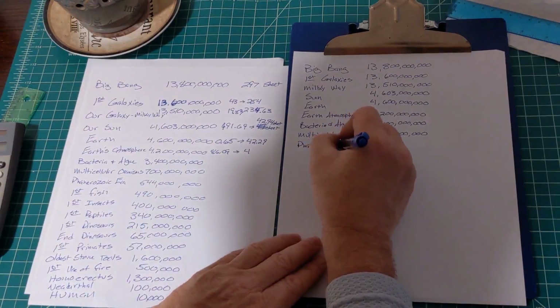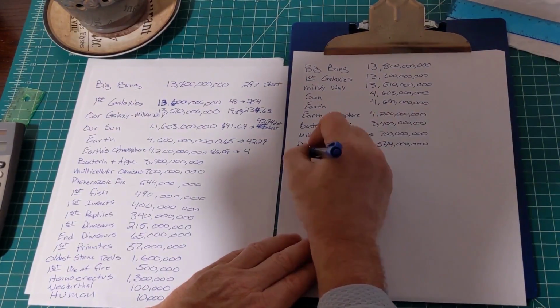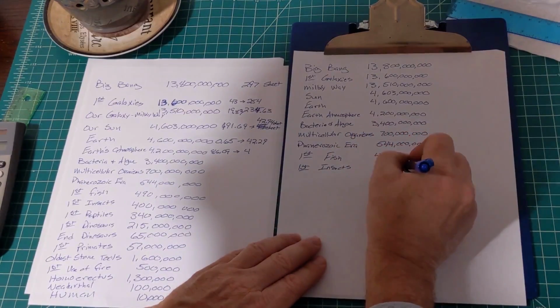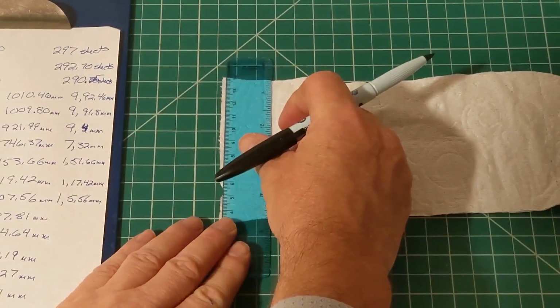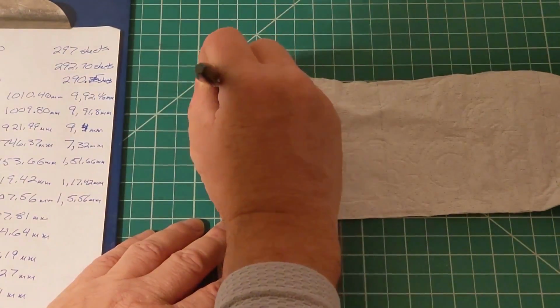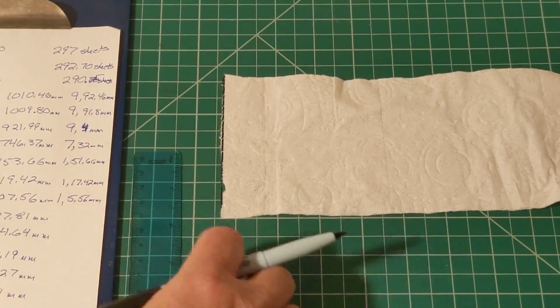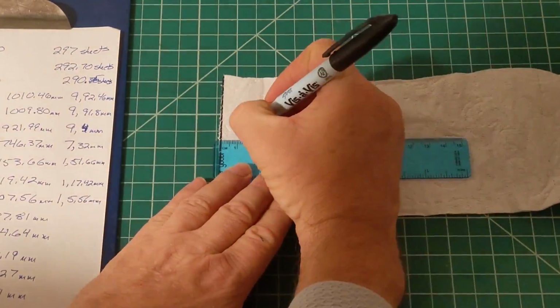Then I just started filling in the data and crunching the numbers, right? I looked up how many years ago each event occurred. Then I had to map that out to a certain distance from the edge of the toilet paper. Once I figured out those distances, I put a nice dark line on the very first one. That's us.